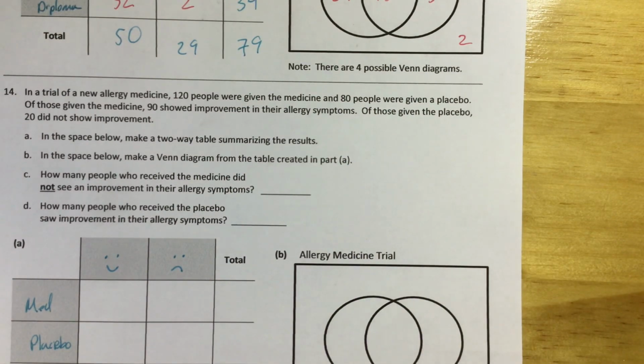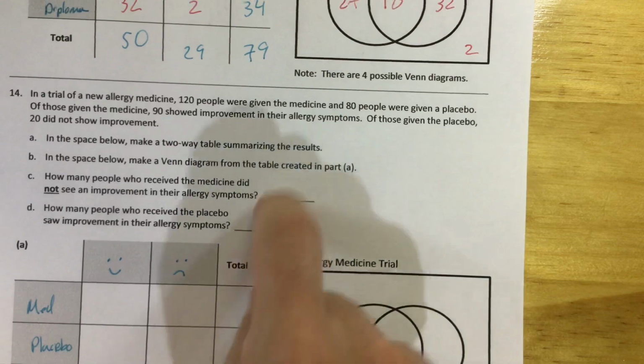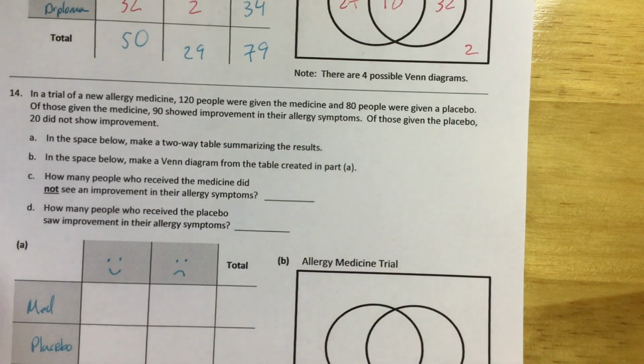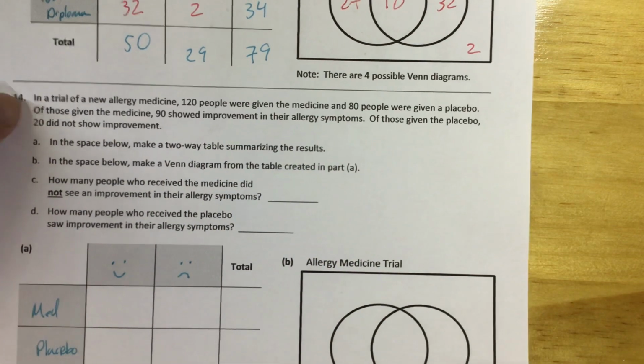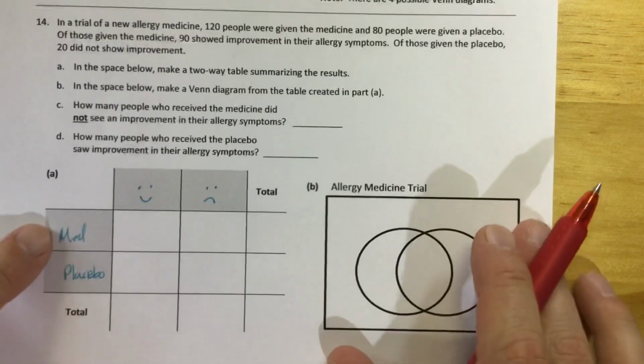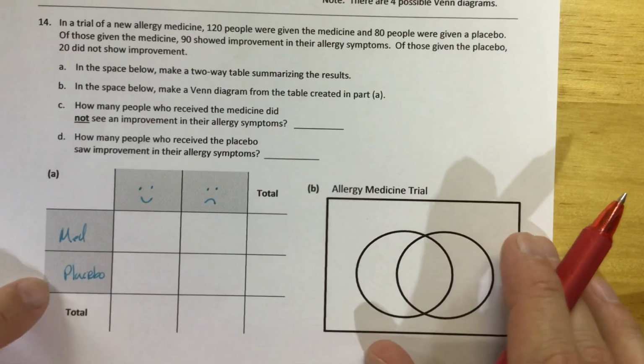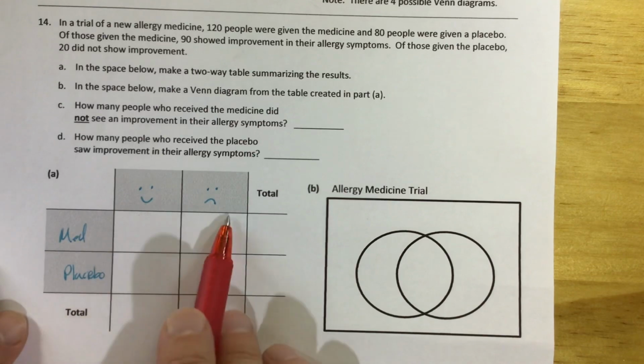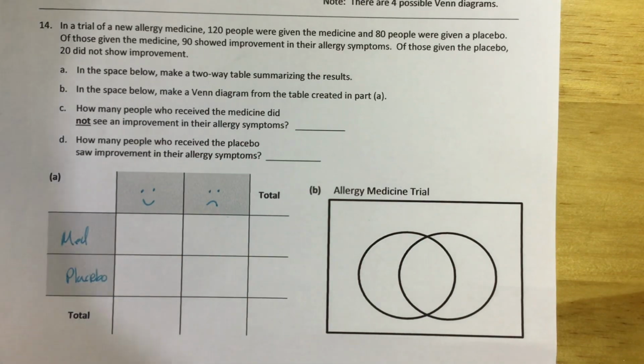All right, 14. Basically doing this from scratch as well, so not much different than what we did there. Oh, except we'll answer some questions that go along with it. So we're going to build the table and the diagram based on this top part, and then we're going to answer these problems. All right, what we have is a medical trial for allergy medication, and they either get the medicine or placebo, fake pills. They either get improvement or they don't have improvement.